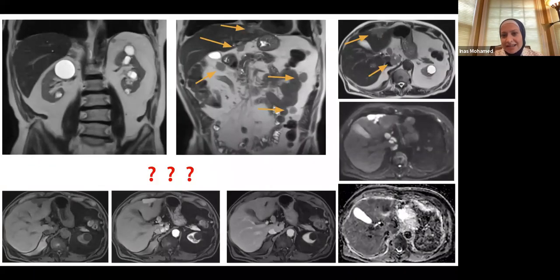This is a fun case. This is the last case of our talk today. I'm just putting arrows there to tell me what's going on. This is all the lesions. All these arrows, like, what is going on there, okay?